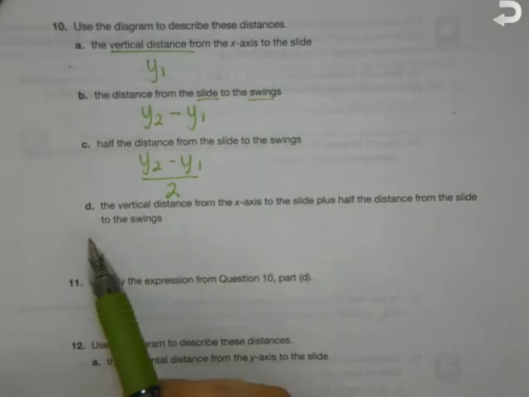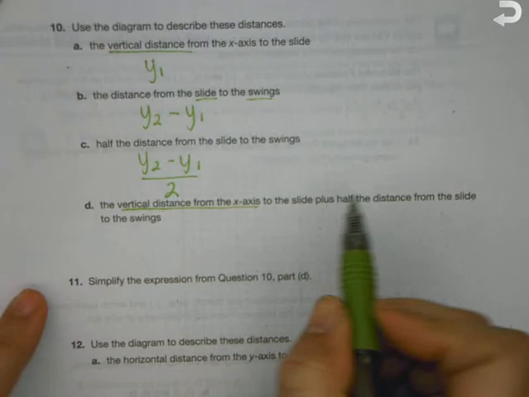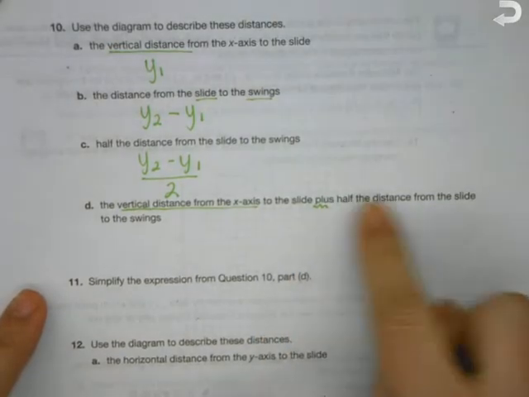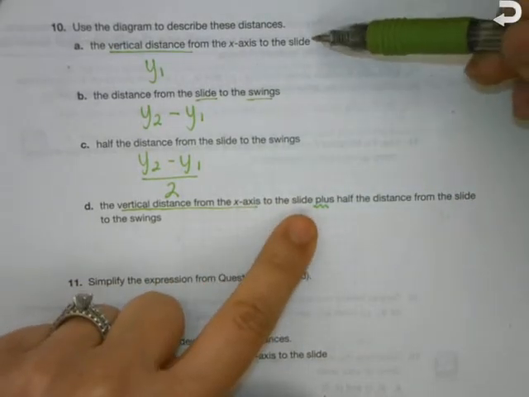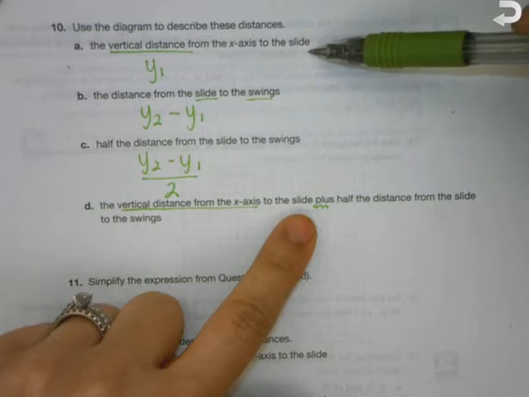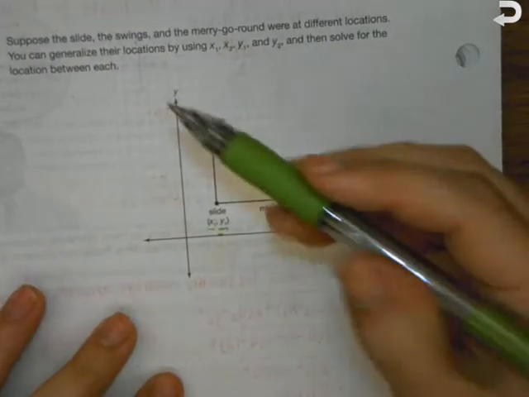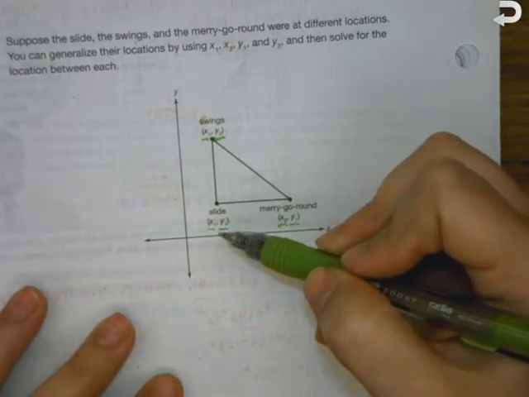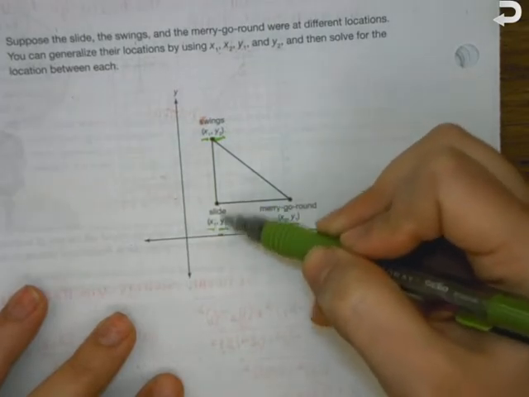And then let's see what it says. Then we take the vertical distance from the x-axis to the slide plus half the distance from the slide to the swing. We've already done the vertical distance from the x-axis to the slide. What was that? y1, right? It means this distance right here. From the x-axis to the, what did it say, to the slide? The x-axis to the slide. So that's this distance right here.